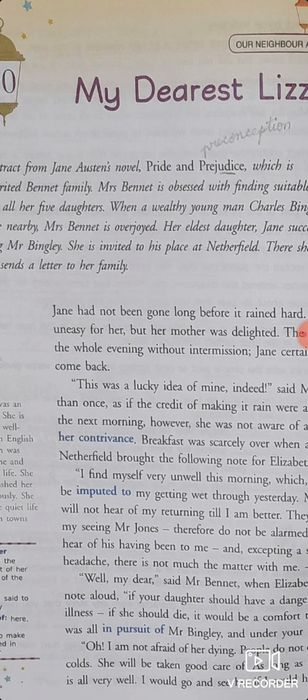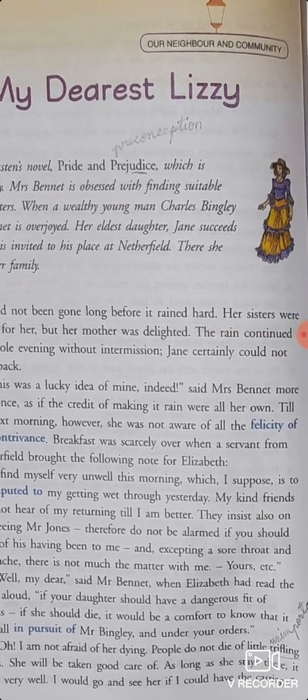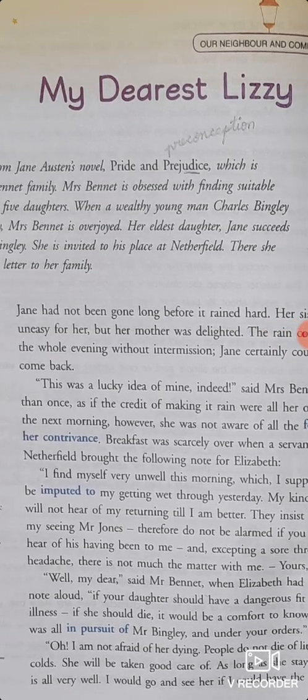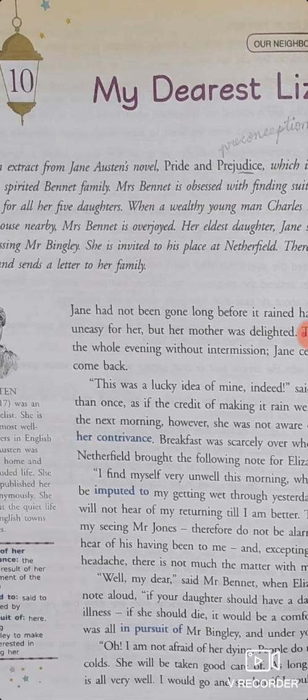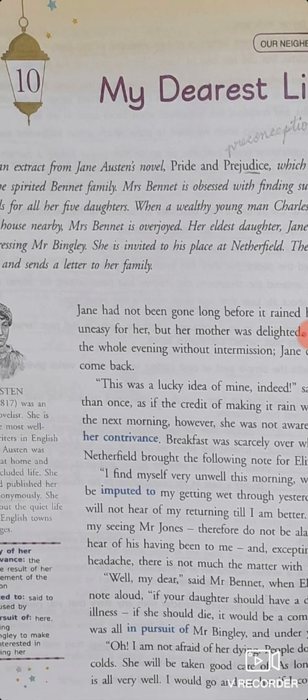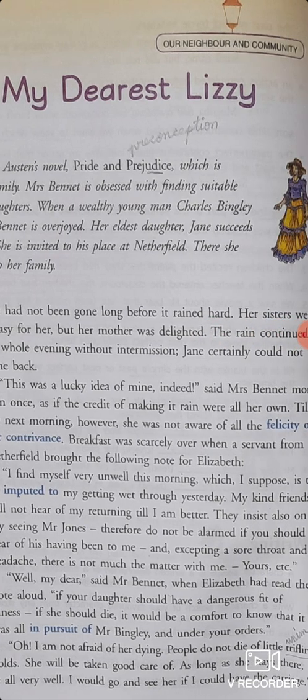Jane had not been gone long before it rained hard. So as soon as she leaves, it started to rain. Her sisters were uneasy for her. That means all her sisters think, oh, she's just left and it's raining. What will happen? But her mother was delighted. When the sisters were worried that she'll get wet in the rain, mother was delighted.